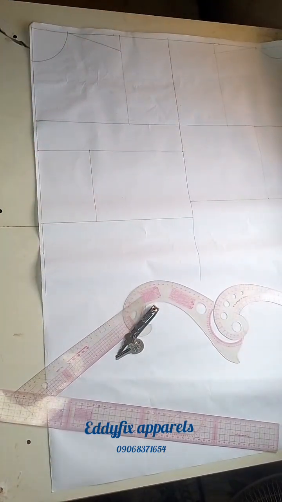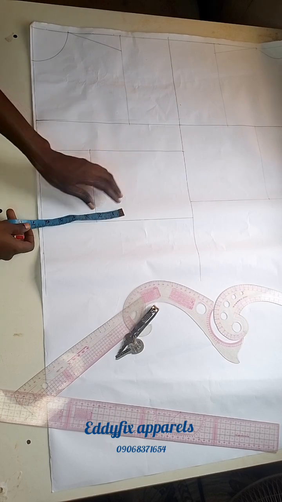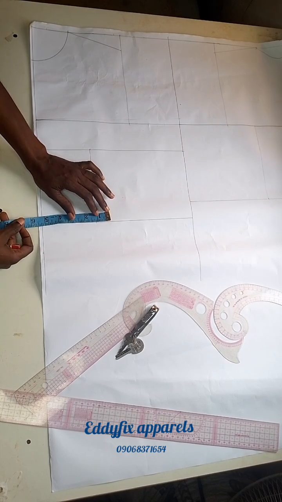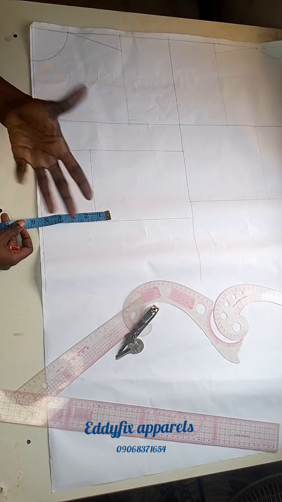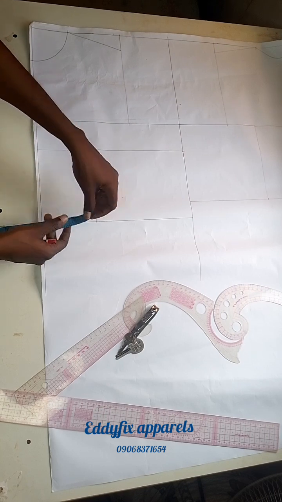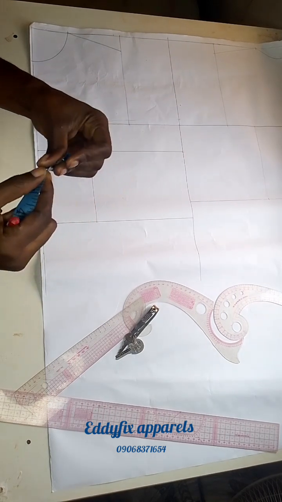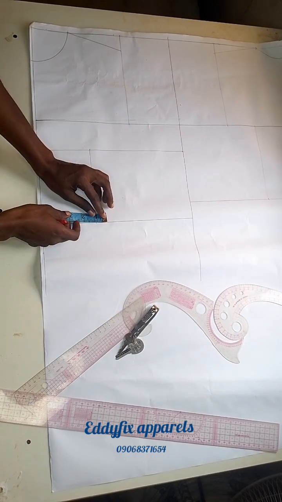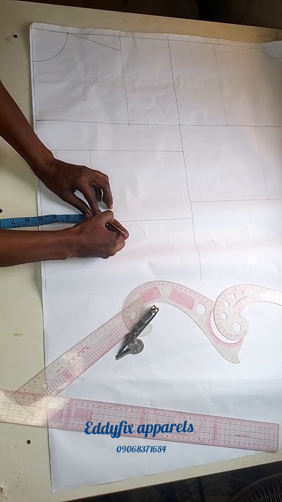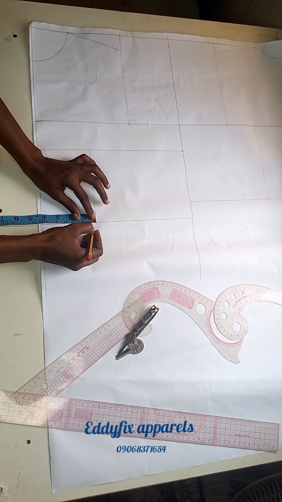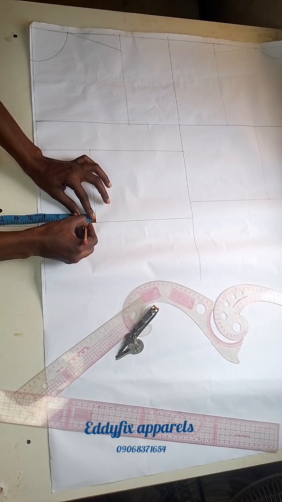After doing that, the next thing we will do is to put our dart measurements. I'm going to be using 1.5 inches for this dart. When you divide 1.5 by 2, you get 0.75. So I'll be using 0.75 on this side, 0.75 on this other side.